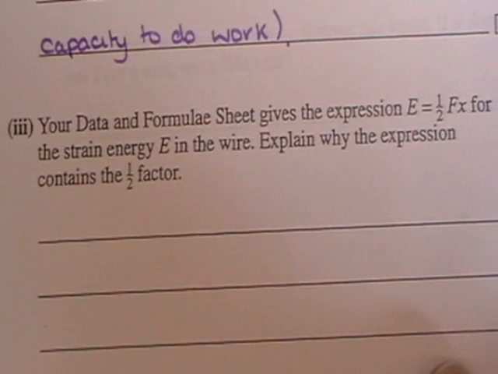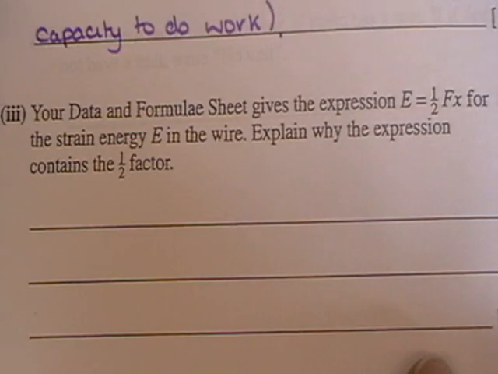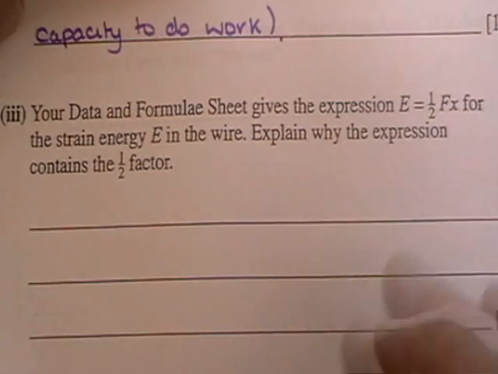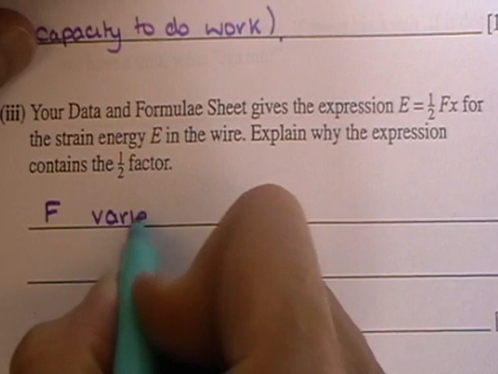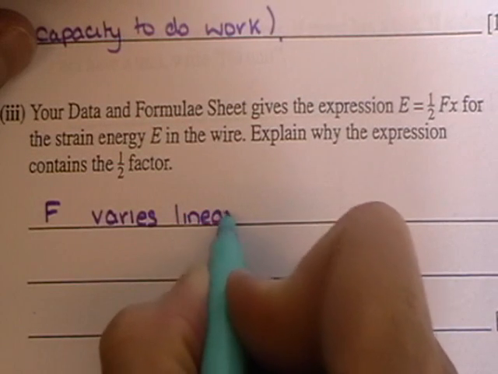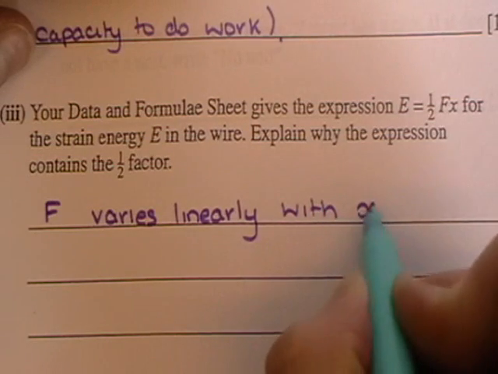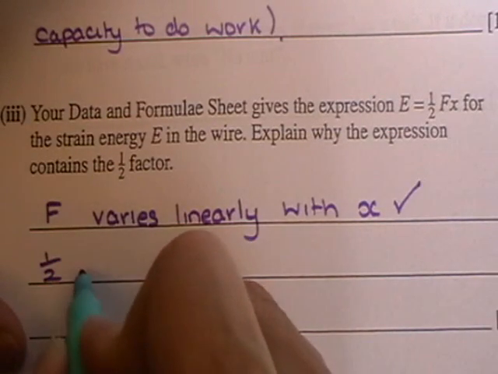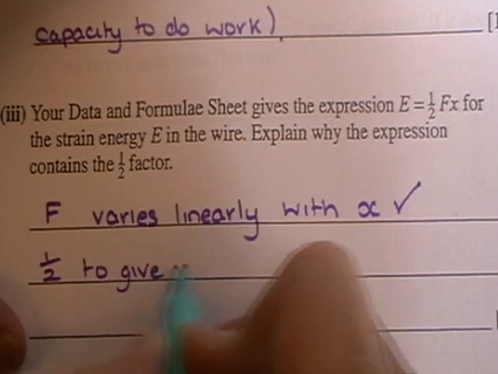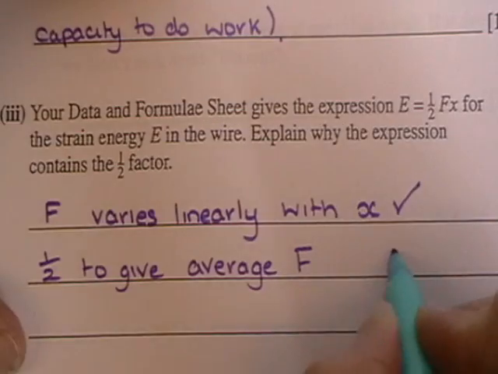Your data and formula sheet gives the expression E is equal to a half Fx for the strain energy E in the wire. Explain why the expression contains the half factor. So your answer there is that F varies linearly, i.e. it's a straight line, with x. And then you have to halve it to give an average force. And that's why it contains a half.